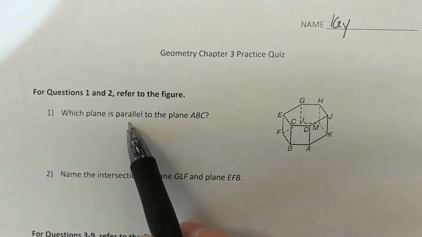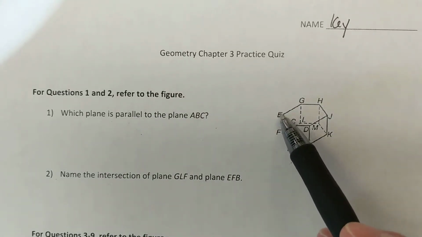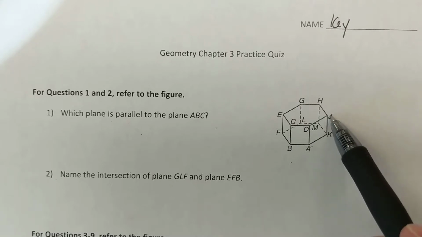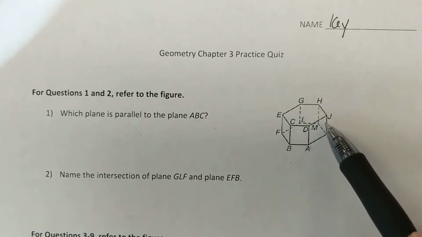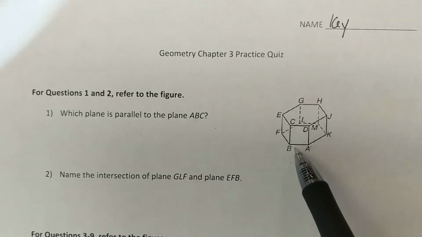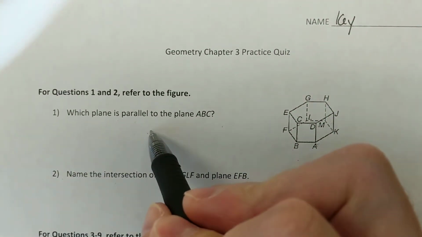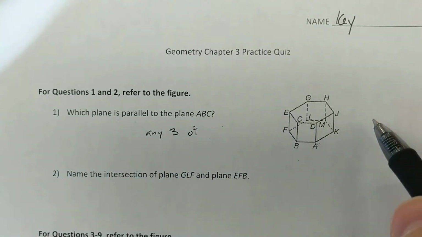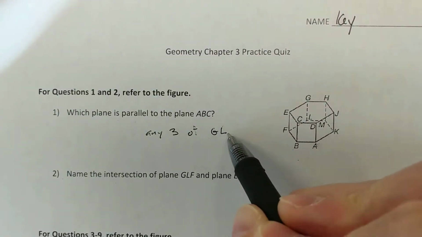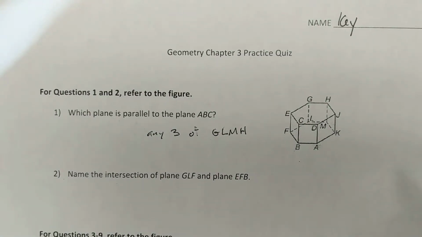It wants the parallel plane, and parallel planes do not cross, so that eliminates the one that has E, C, B, and F, as well as J, M, A, K, and top and bottom as well, which only leaves these back 3. Parallel planes have to run in the same direction. The only one that runs parallel to ABC is this back face here. So you would need any 3 of, let's see, G, L, M, and H. At least 3 of those would be fine.